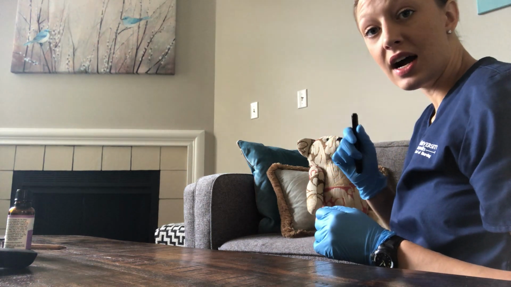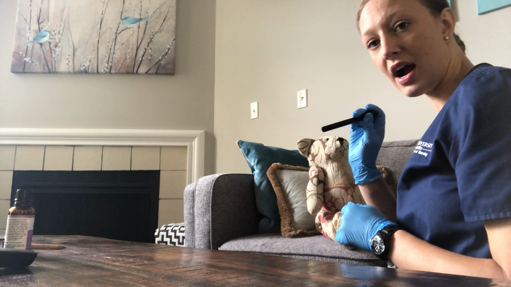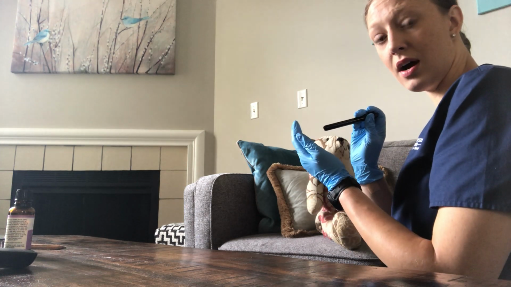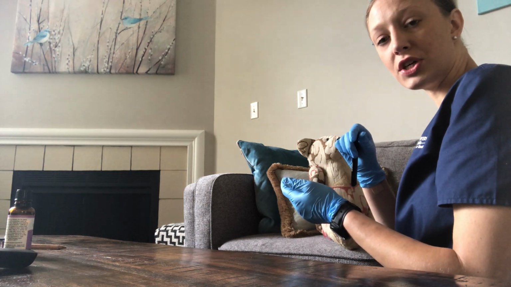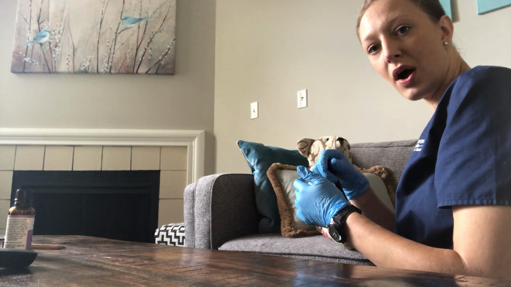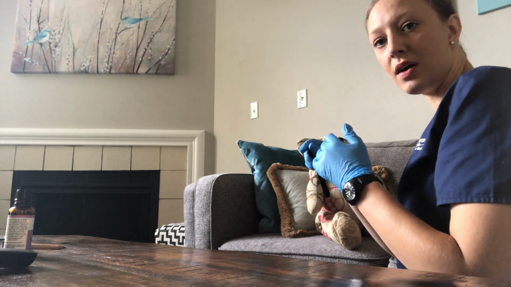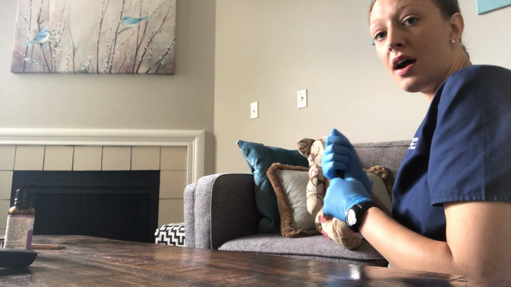Also, while I'm looking at the eyes, I'm going to check for the red reflex by shining the light into the back of their eyes, and there should be a red light that is reflected. And I'm also checking to make sure that the retina is intact and that there aren't any cloudy spots or changes in continuity of the retina.